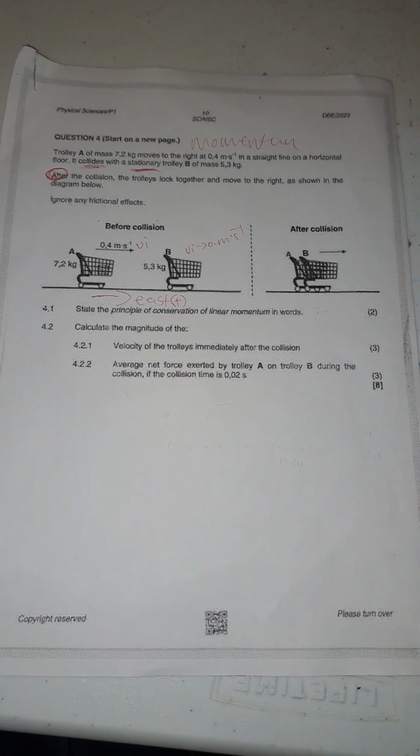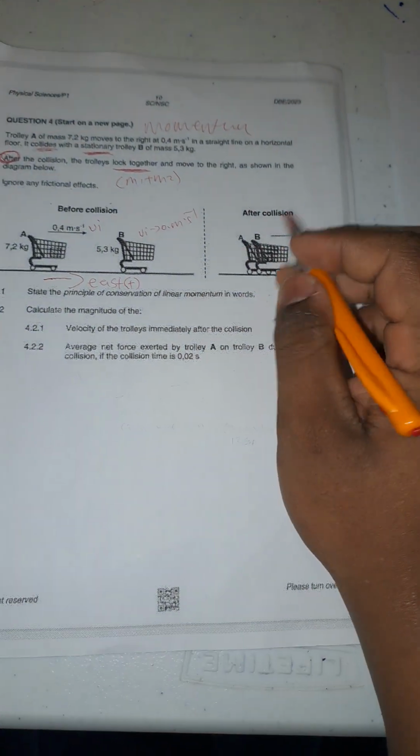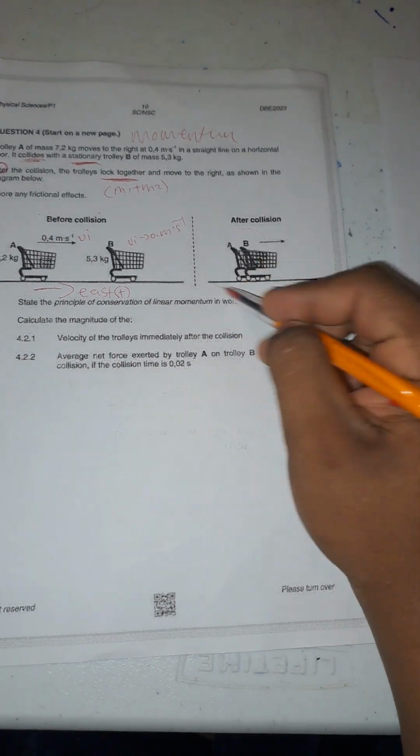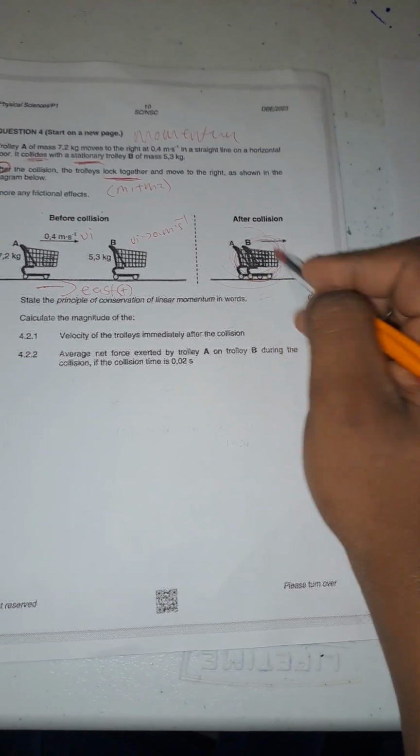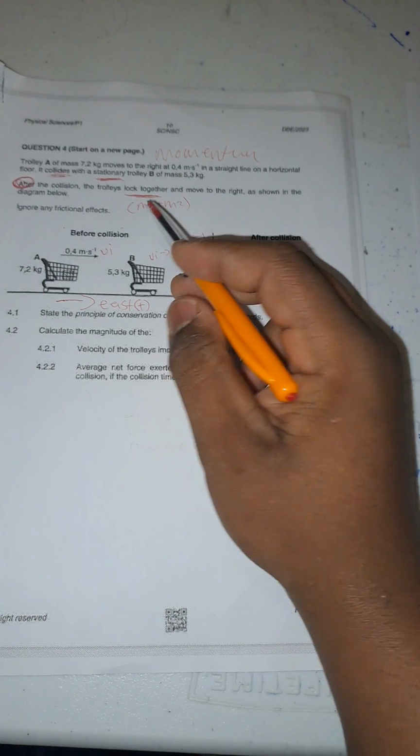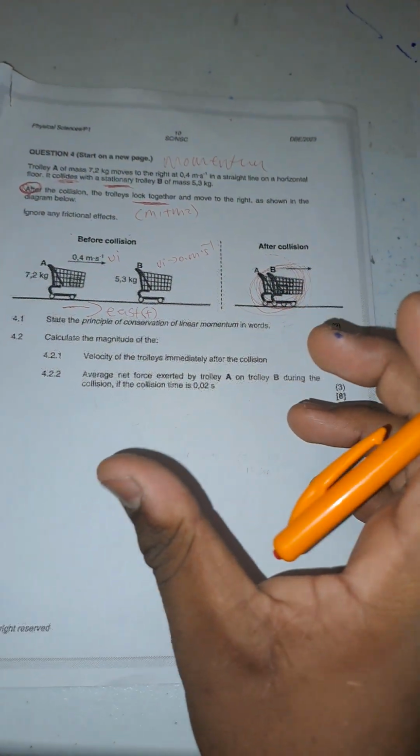After, this one is very important, after the collision, the trolleys lock together, meaning that the masses did what? They added. The two trolleys locked together, as you can see here. So the two masses are going to be added because they locked together. They are now one thing that is moving.